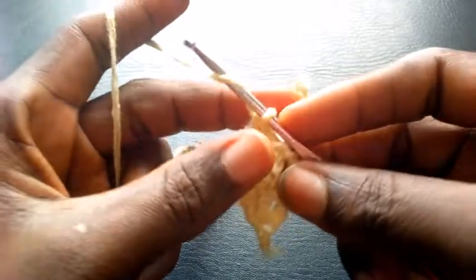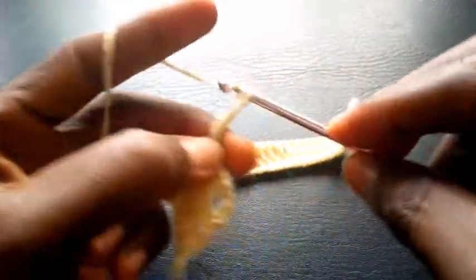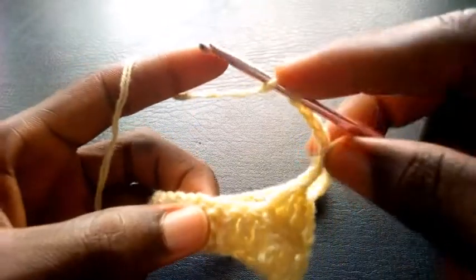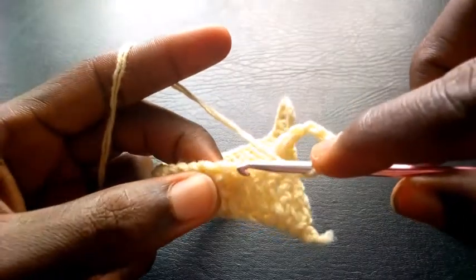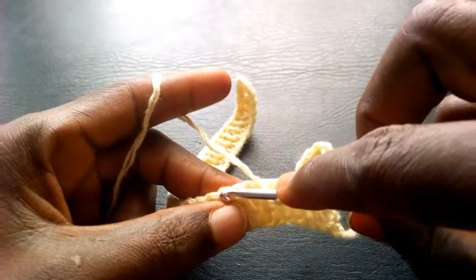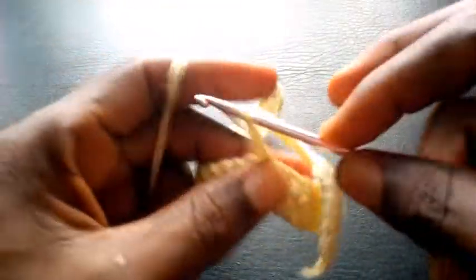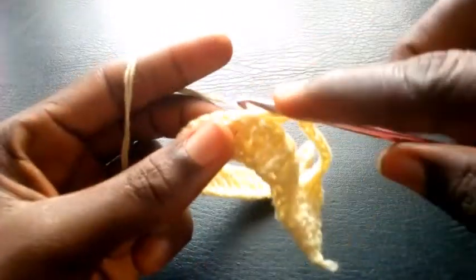So right now I'm going to chain 7: 1, 2, 3, 4, 5, 6, 7. So I yarn over and I'm going to count 6 at the base: 1, 2, 3, 4, 5, 6. Triple crochet. Proceed. Triple crochet.